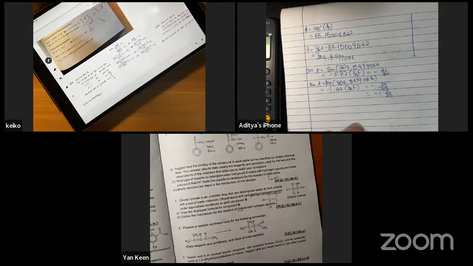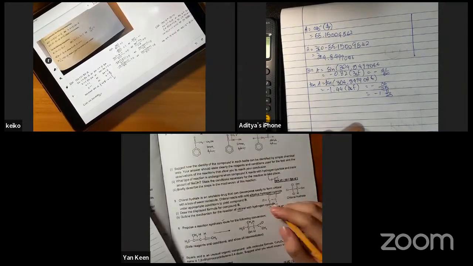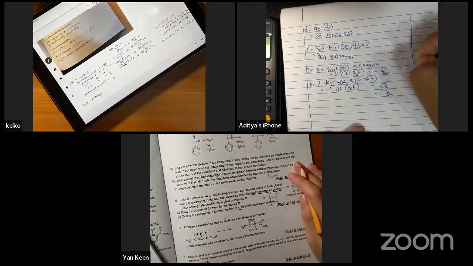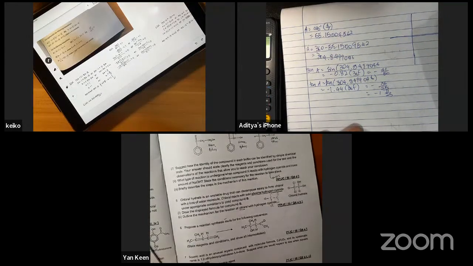So Keiko, we do have time. Before that, I check with Yankeen. You okay, Yankeen? I think the chloral thingy should be, yeah, it should be, because that's the mechanism of reaction between aldehyde and alkaline side, hydrogen side. You should know this from the note, right?